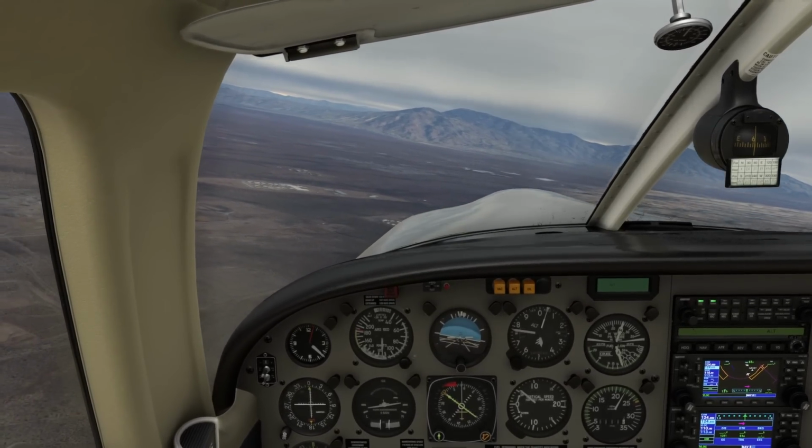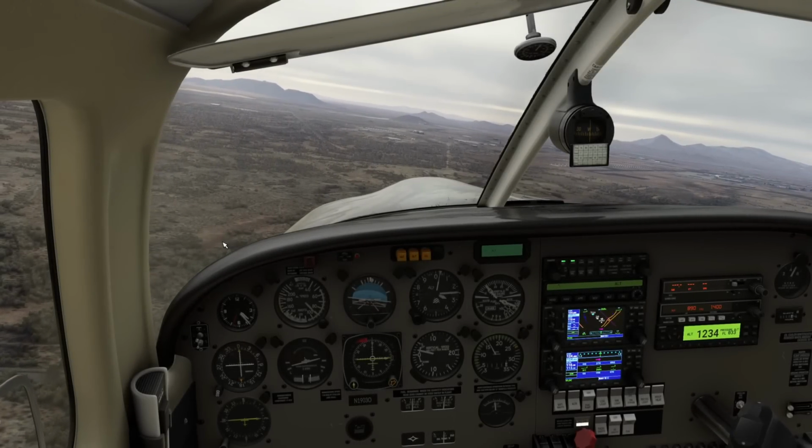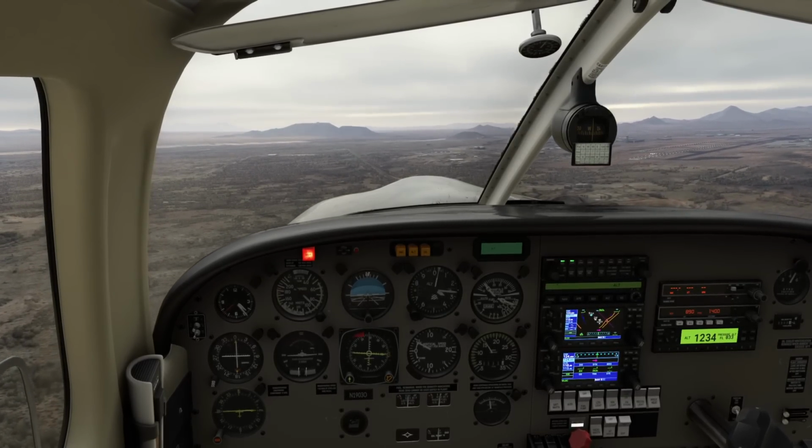And we are south of the airport. I can almost guarantee it at this point. Alright, so now we're going to do a real quick demonstration of landing. So let's go ahead and, as you can hear it, let's get the gear down.